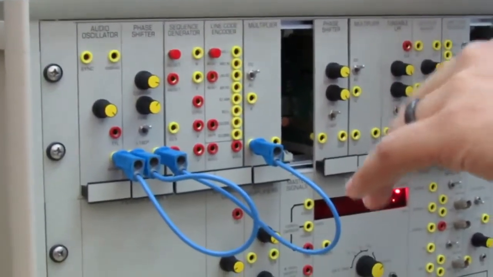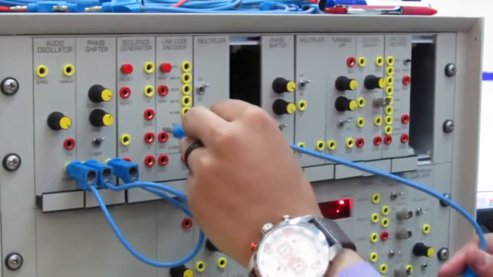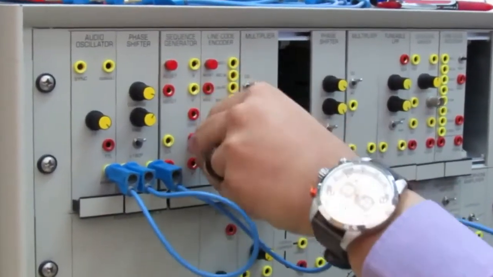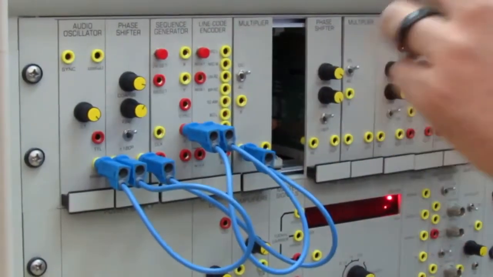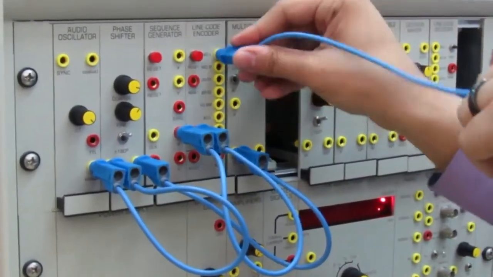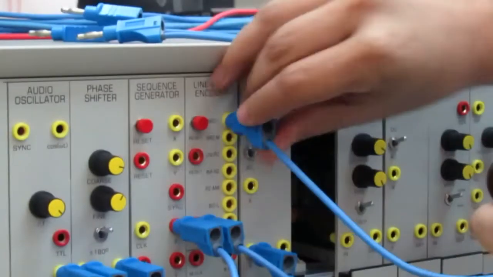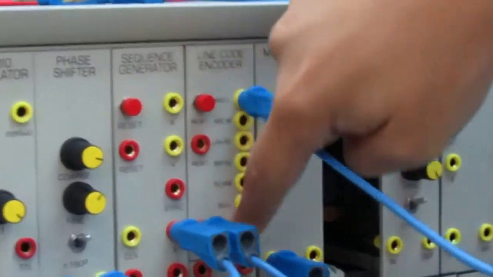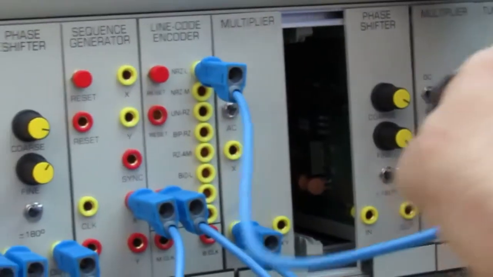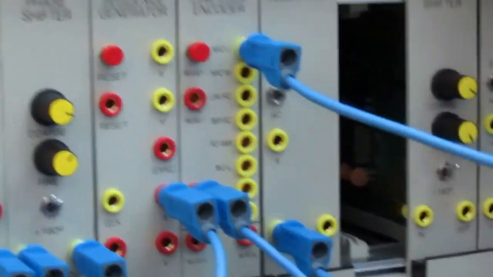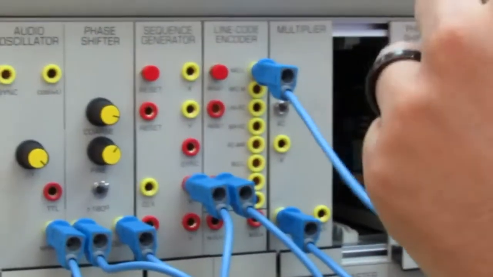Then sequence generator generating bits goes as an input to line encoder that gives me the pulses output. I'm going to use NRZL. There are many line encoding techniques. Each of them have their own advantages and disadvantages. All right, we'll not go through that in this review.